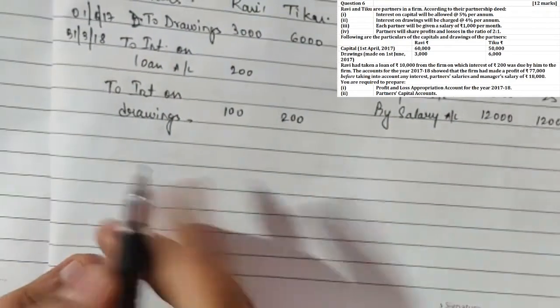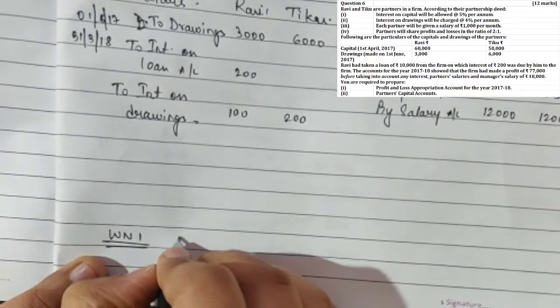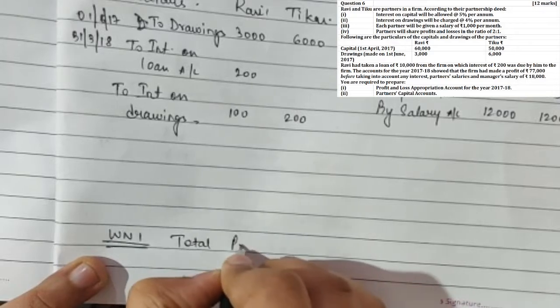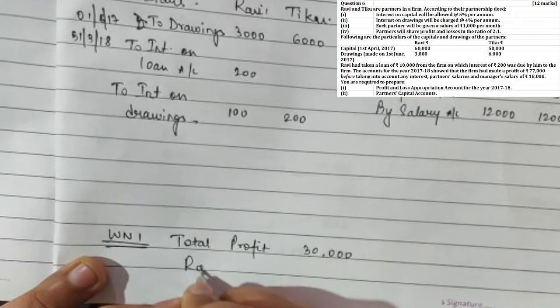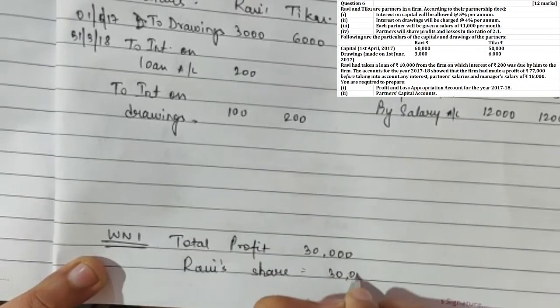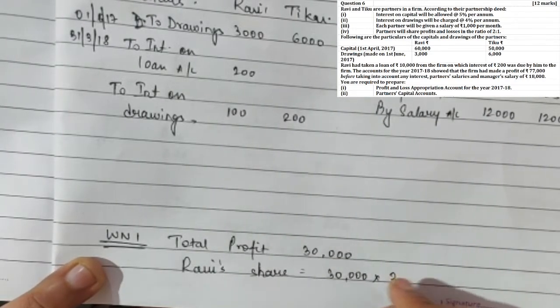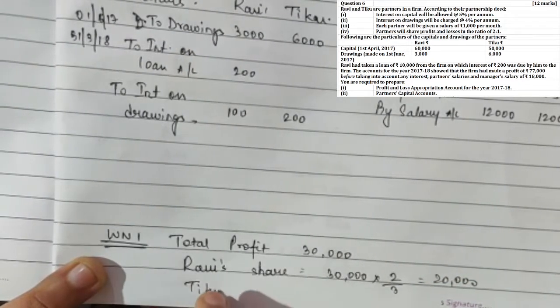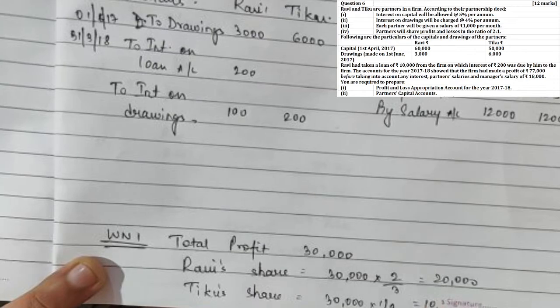We'll prepare a working note for this. So the total profit is 30,000 rupees. Ravi's share will be 30,000 into 2 by 3, giving us 20,000, and Tiku's share is 30,000 into 1 by 3, giving us 10,000.